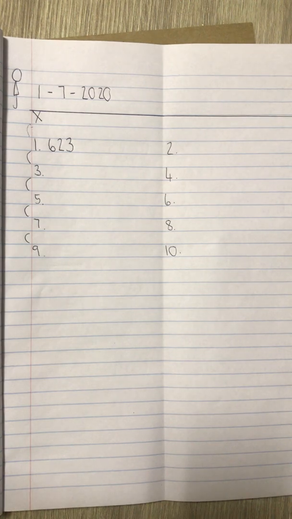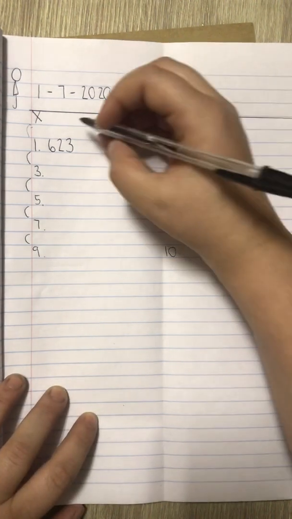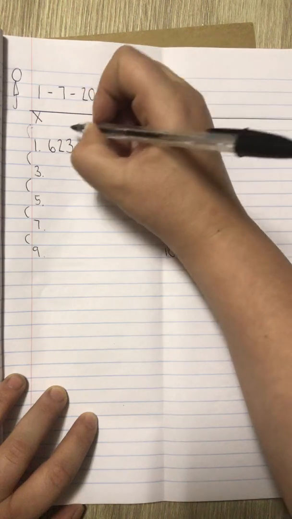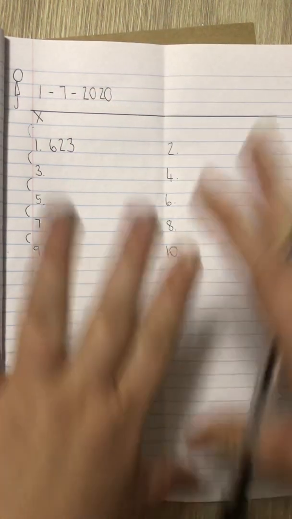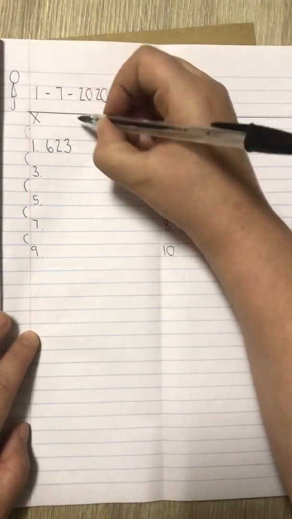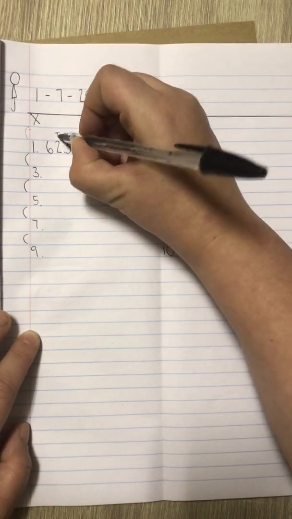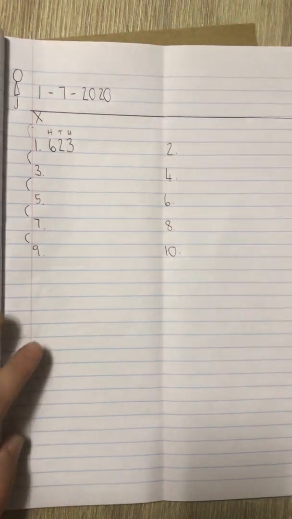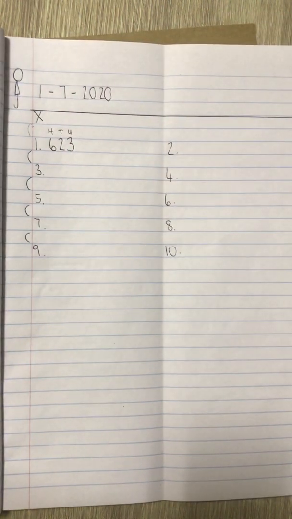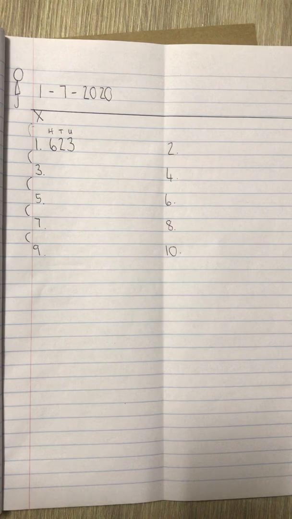Good. Now the first thing that we have to do before we round off is put it in our houses. Now we're not going to draw the entire house over it. We just make, remember the last one is always my unit, 10, 100. Alright. Now all of these, I already said it, I want you to round them off to the nearest 10.